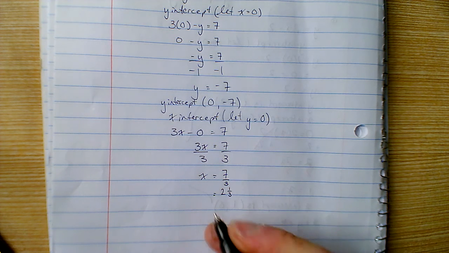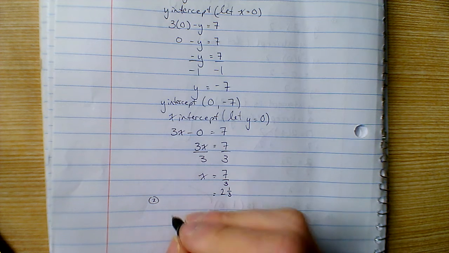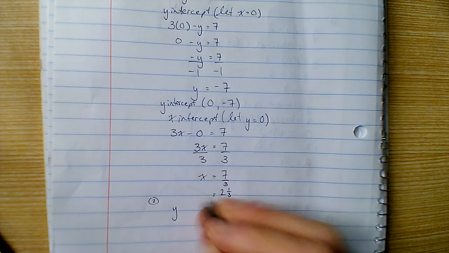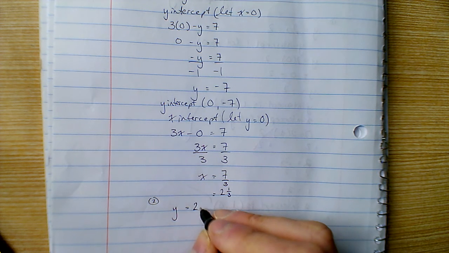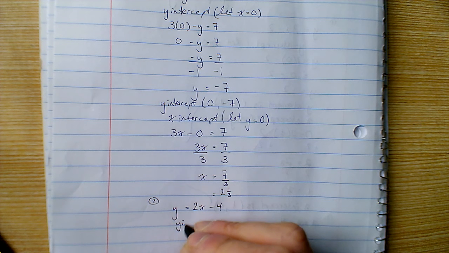The next thing we'll do is deal with equation 2. I'm regretting the one I chose, but here we go. For equation 1, because we got a fraction, it'll be a little tricky to graph. Equation 2 is y equals 2x minus 4. So first we'll find the y-intercept.